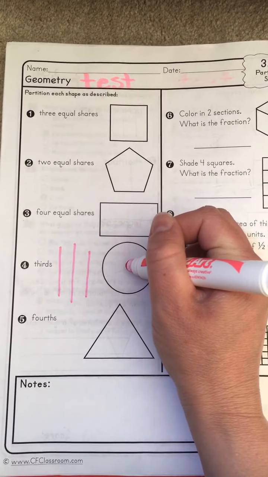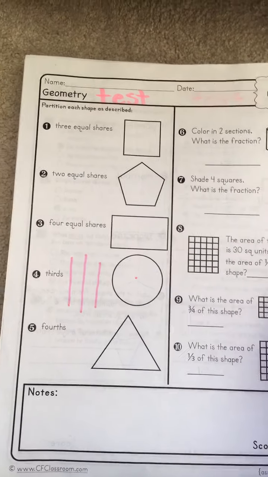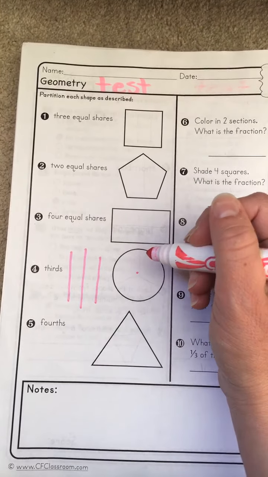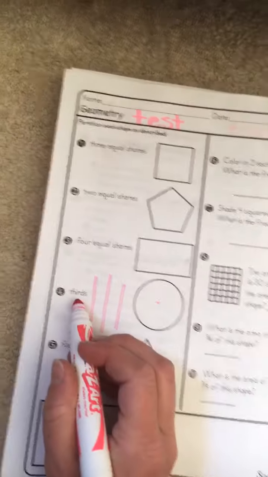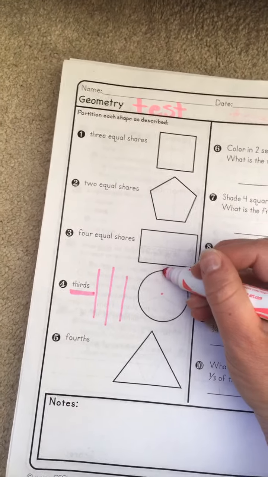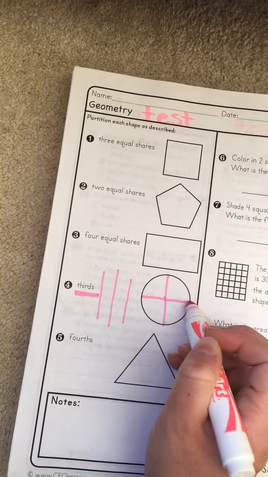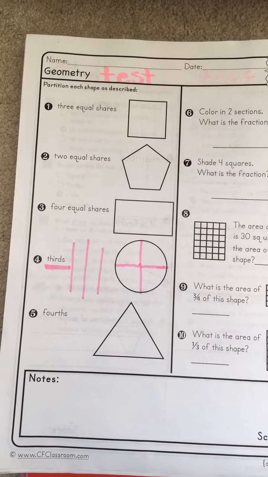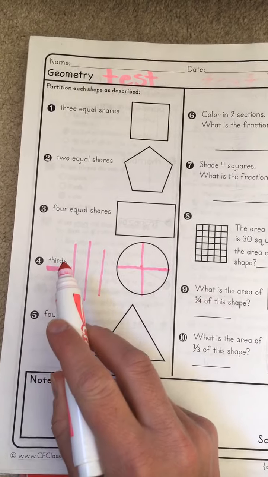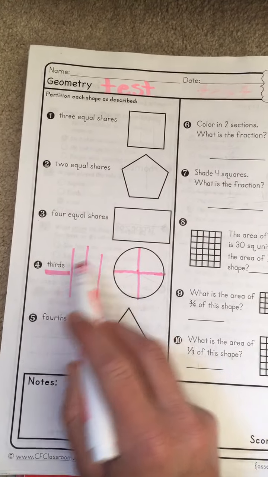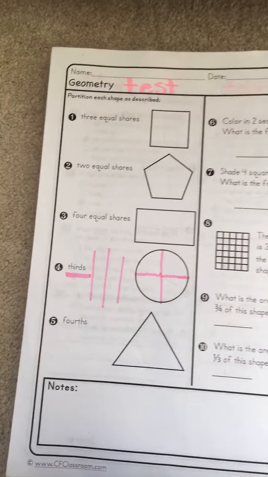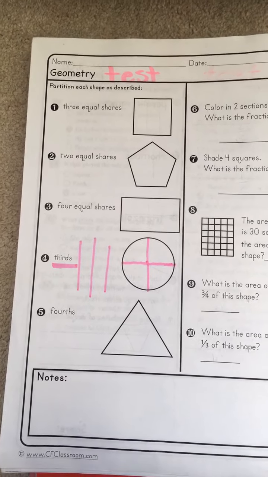On a circle, you can only get equal parts by working from the center. So I'm going to pretend that it says fourths. I could break my circle up like so into fourths, okay? But you're going to do it into 3 parts. You can't just draw 3 lines, though. Those parts are never going to be equal on a circle.